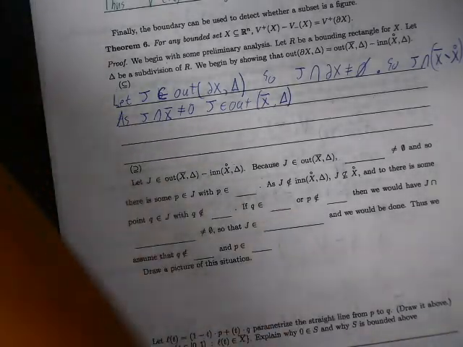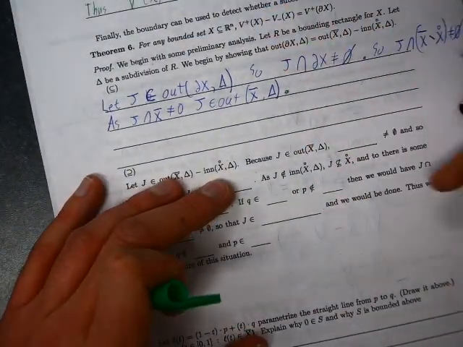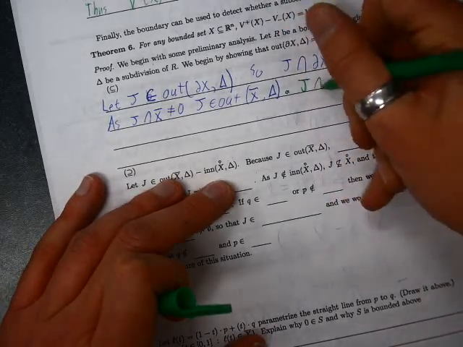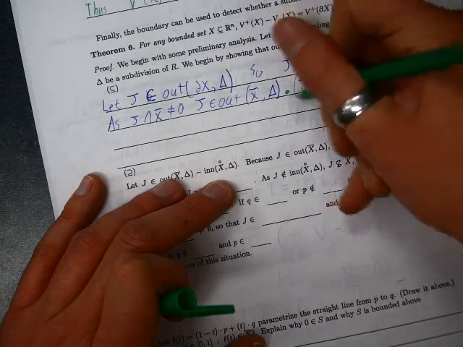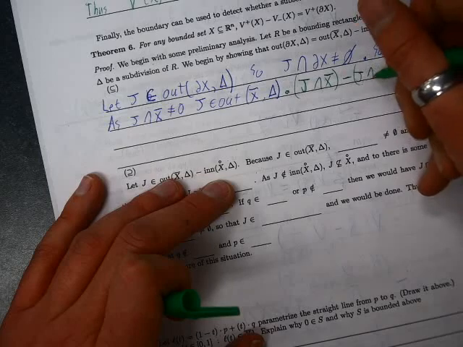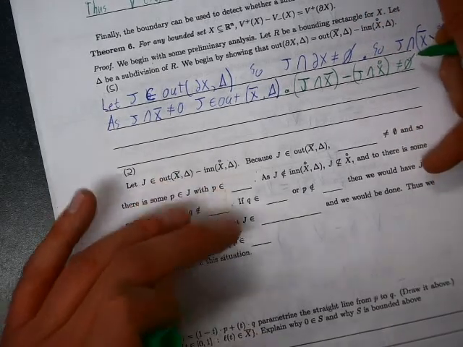Well, let's expand this out a little bit. Because this is not empty, it must be the same set again: J intersect X bar minus J intersect X soc is not empty.